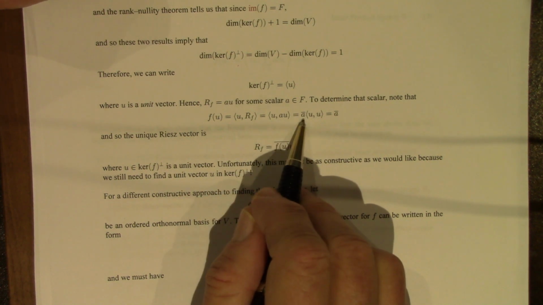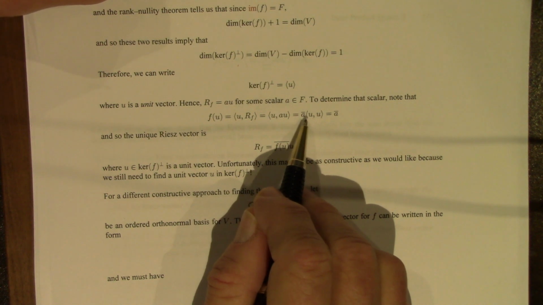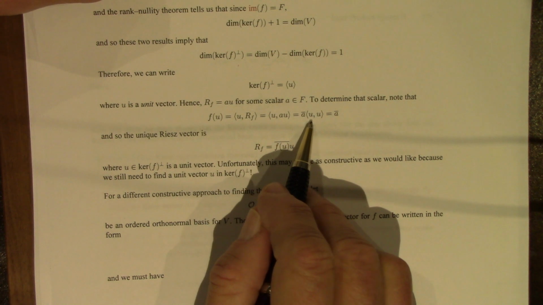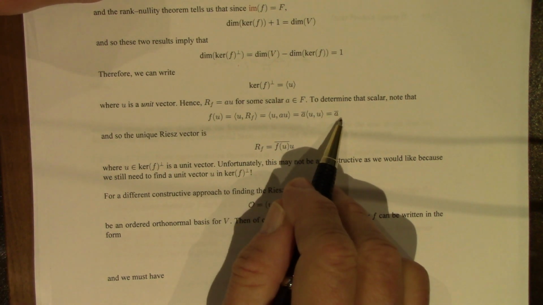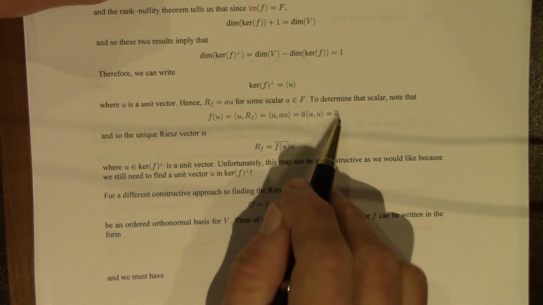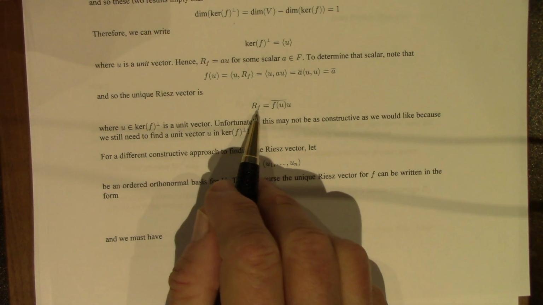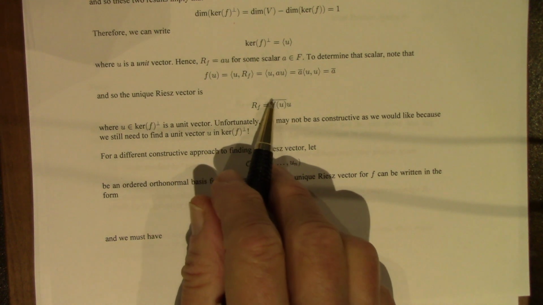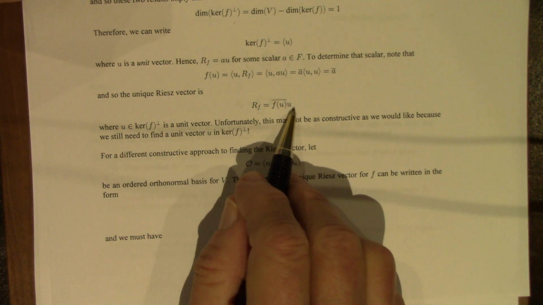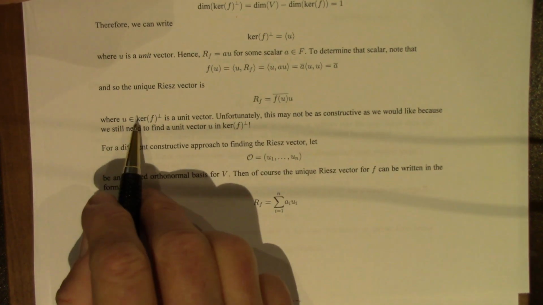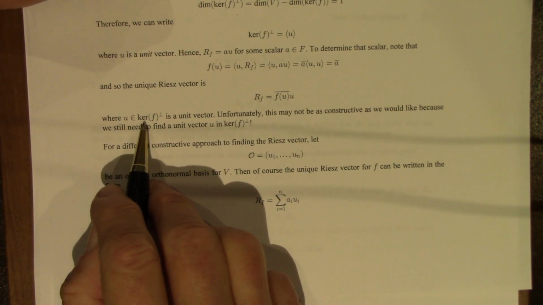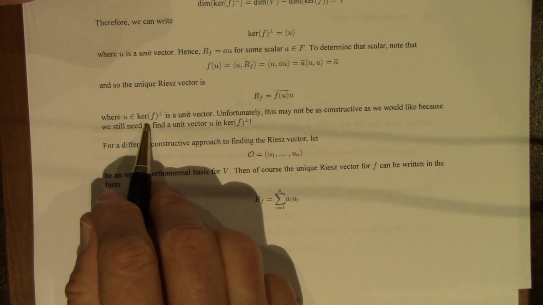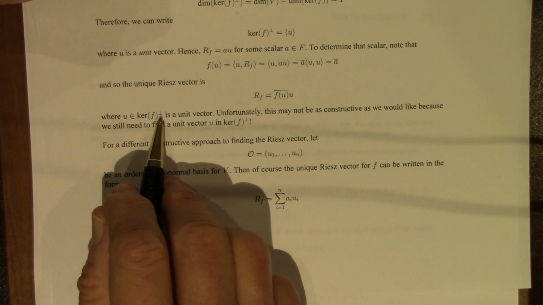The scalar a comes out in front as a bar, and U is a unit vector, that's why I chose it, so this would be 1, so I just get a bar. So the unique Riesz vector is f applied to U, conjugated, times U, where U is any unit vector in the orthogonal complement of the kernel of f.